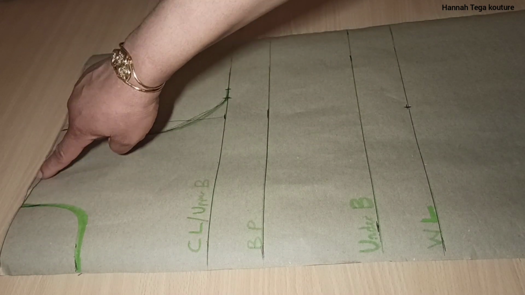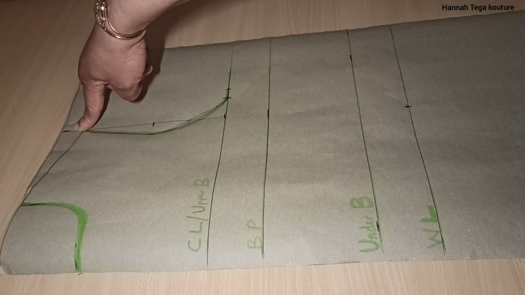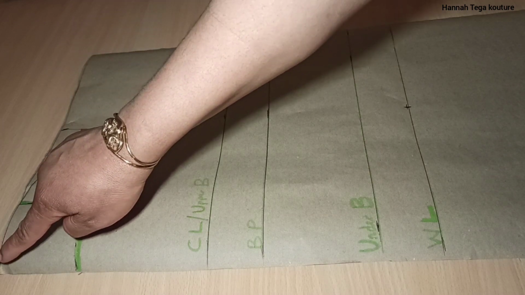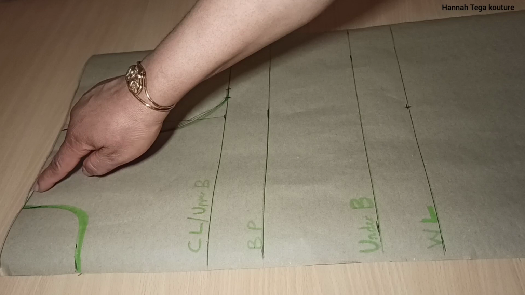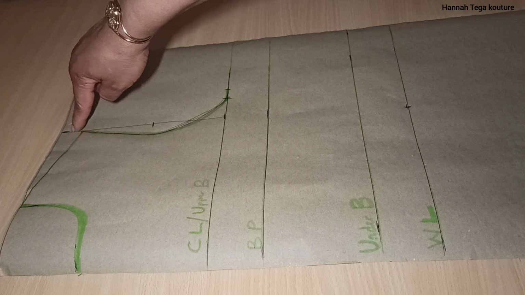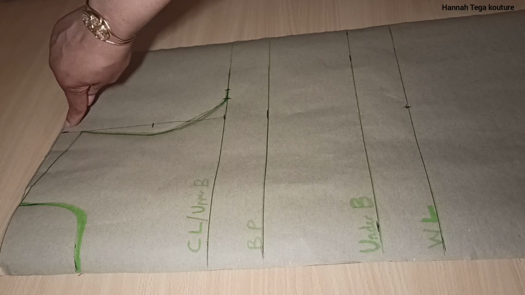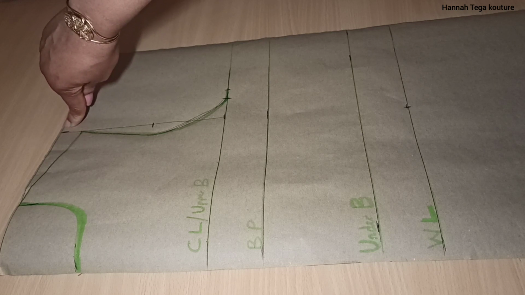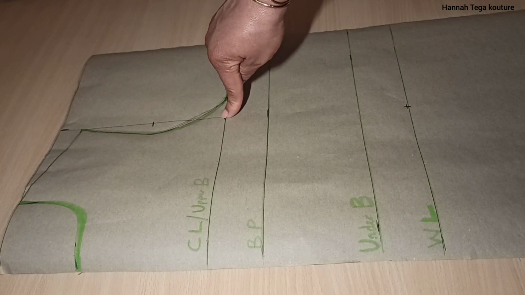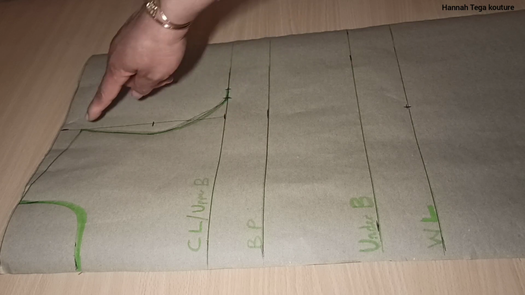Then I came up here and inputted the shoulder measurement. The shoulder length is 16 inches divided by 2 is 8 inches. So I came here and marked the 8 inches, and in this bodice I've not added the sewing allowance. Sometimes you add the sewing allowance, which is half an inch. And after I've drafted that, I came down by half of the armhole measurement. You divide the armhole measurement by 2, then you draw it down.